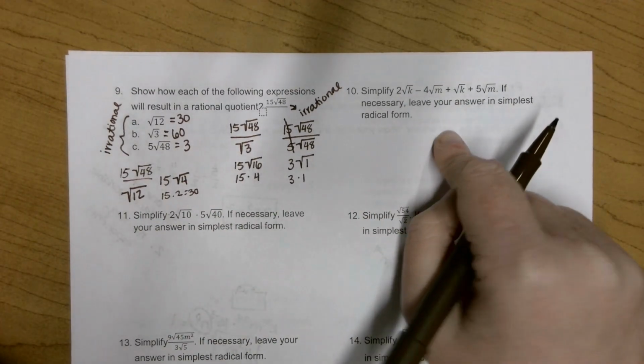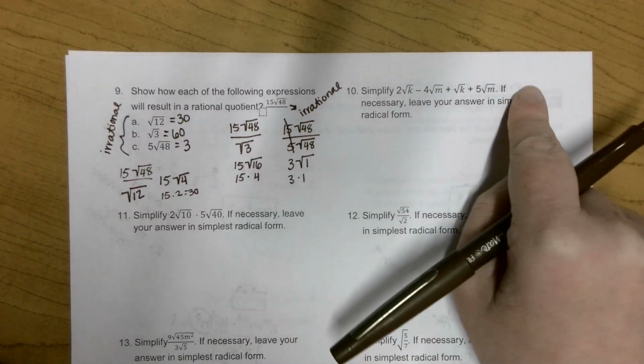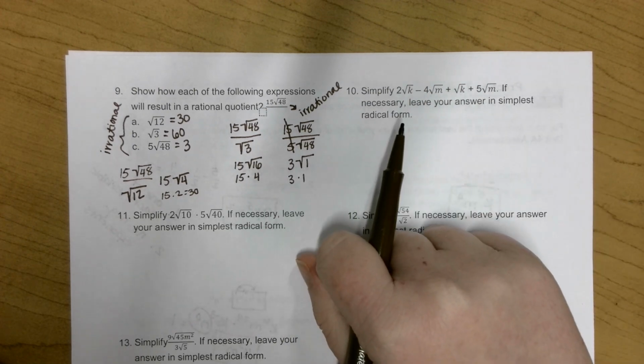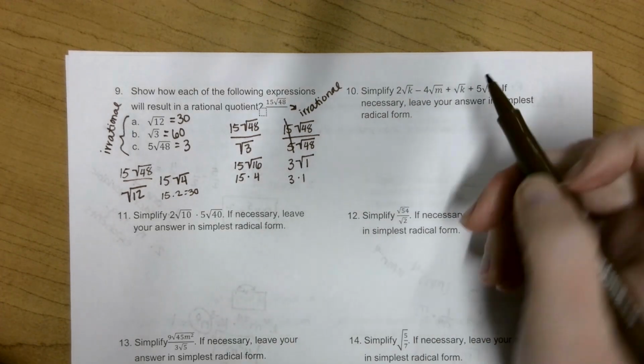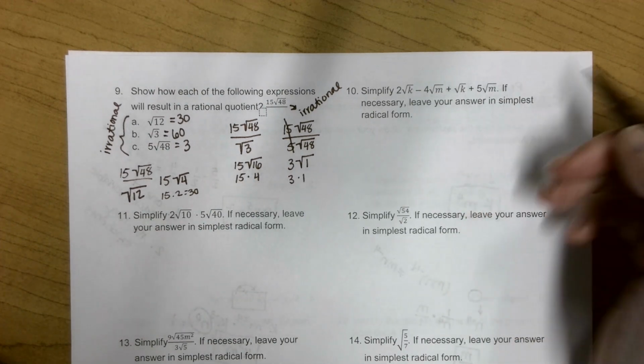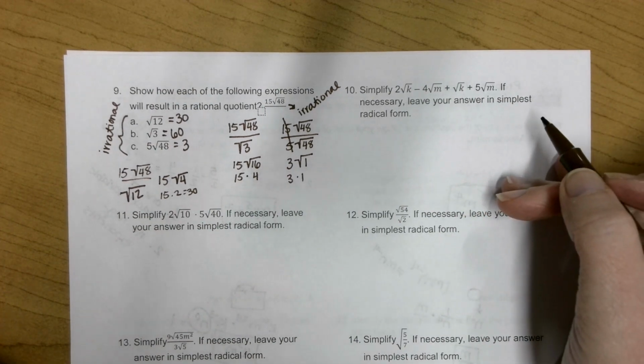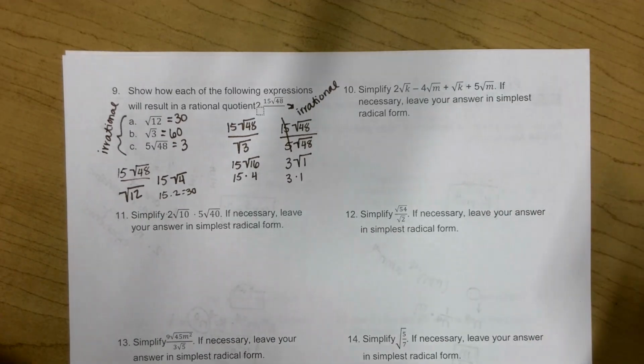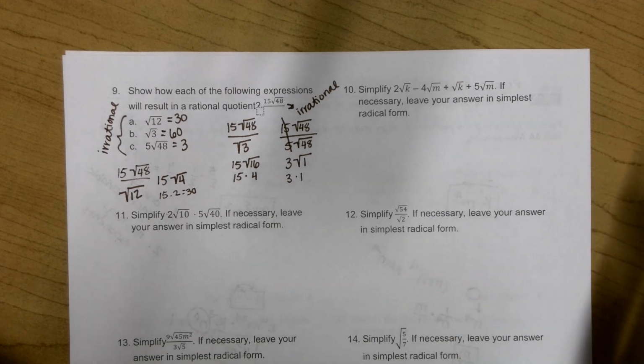Let's go on to number 10. It says simplify this. If necessary, leave your answer in simplest radical form. When it says this, that means do not give us a decimal. Nobody likes decimals. Leave it as a radical. Don't put it in the calculator and get a decimal. If you put it in the calculator and get a decimal, you didn't have to do any math. So why would I bother teaching you this?